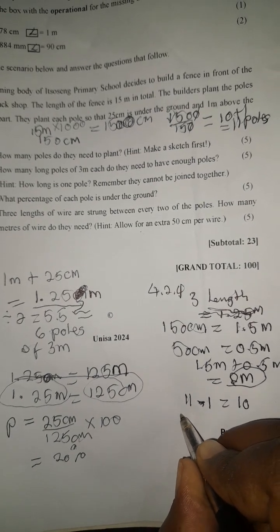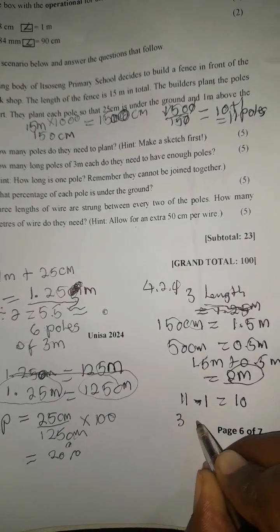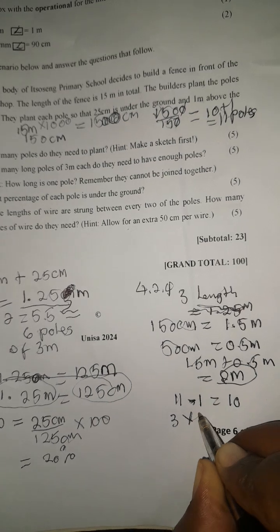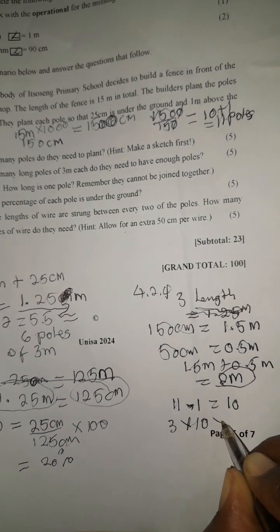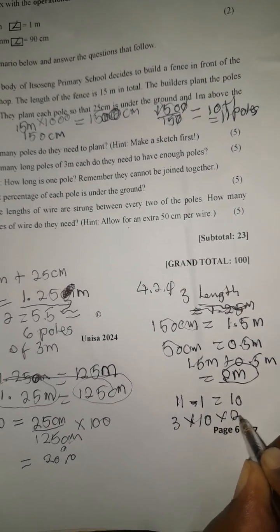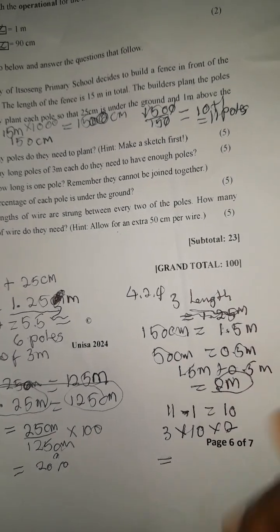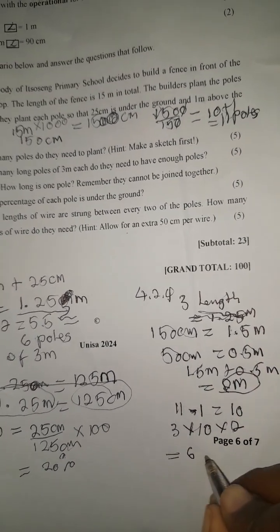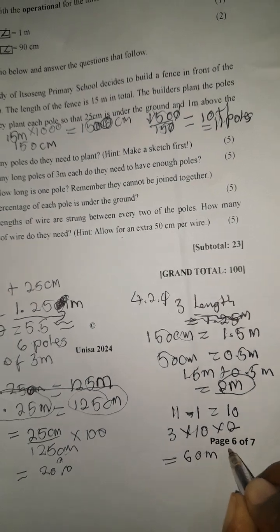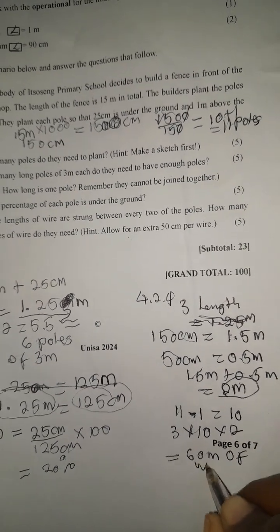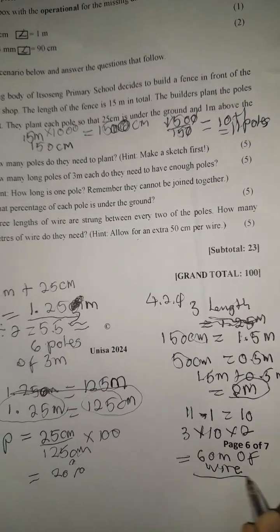Remember, we have three wires per section. So it will be 3 wires, multiplied by that 10, multiplied by that 2 meter wire. So we will have 3 times 10, that's 30, 30 times 2, that will be 60. So it will be 60 meter of wire. This was a complex question, right?